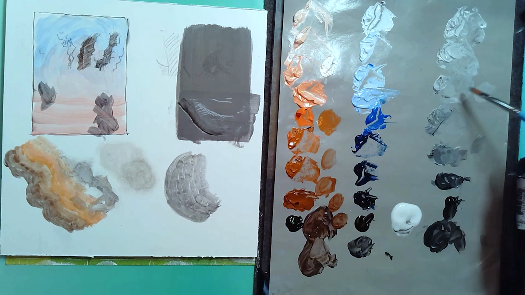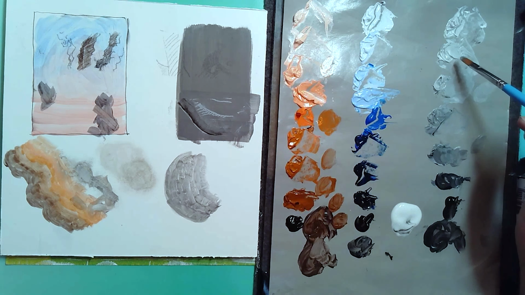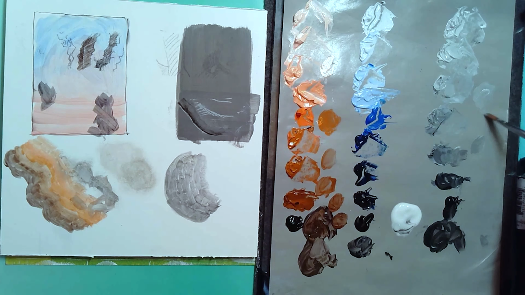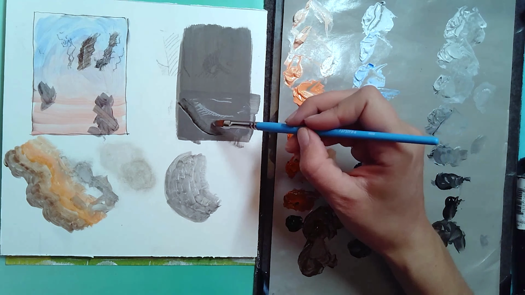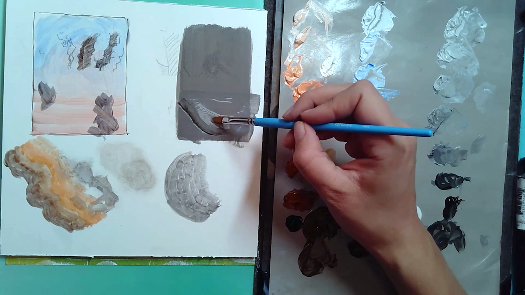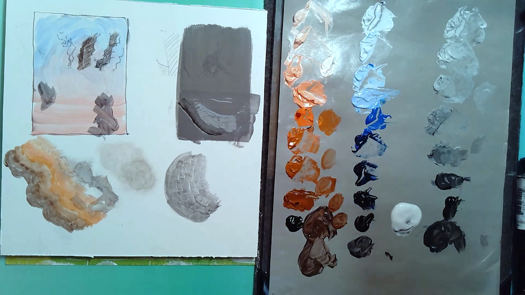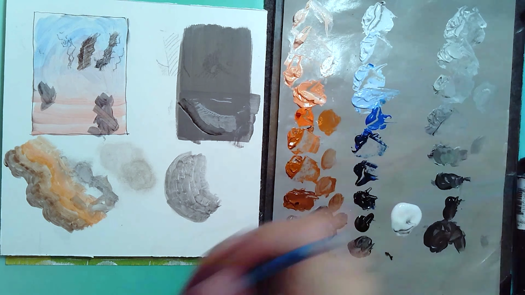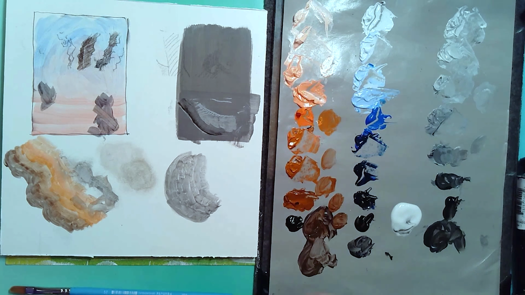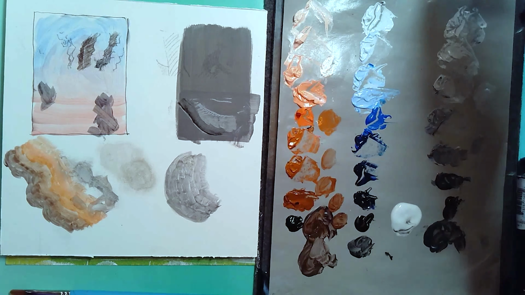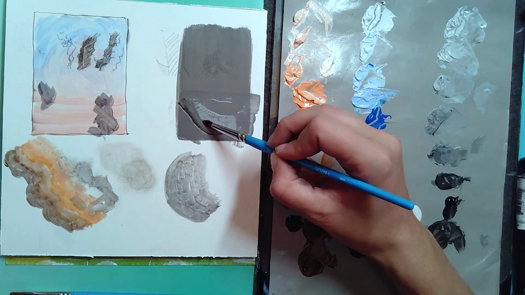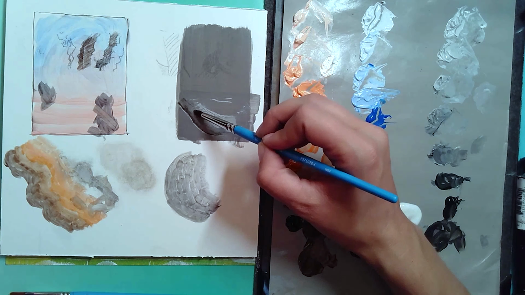Go a little bit lighter. And at this very moment in time, I think it might be wise to use a blending brush. Here's a smaller version of it, and I'm just going to kind of pat these in.